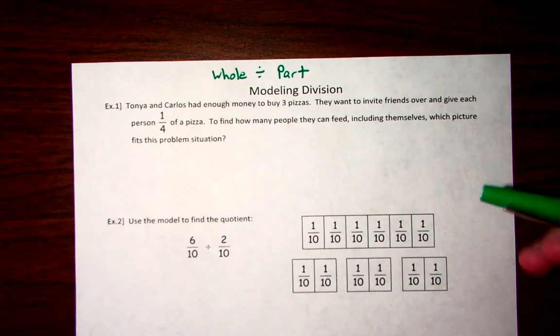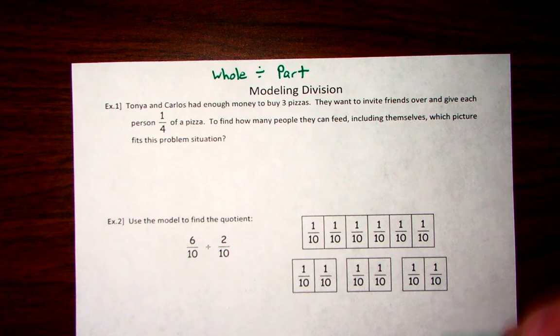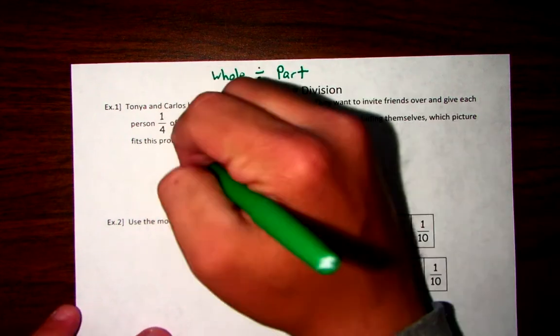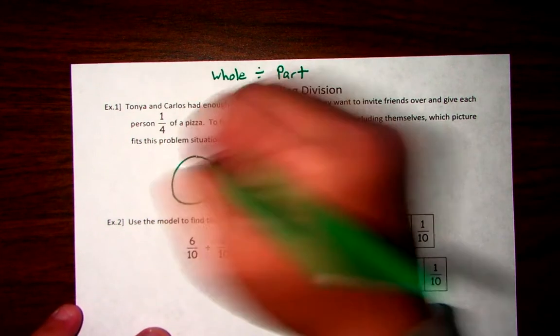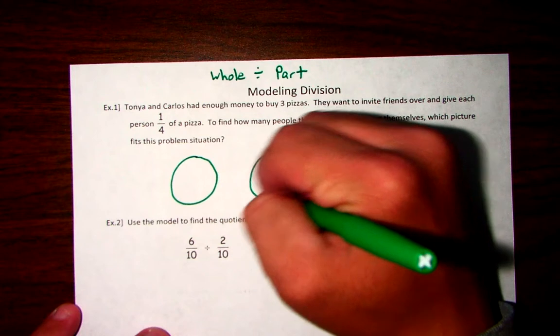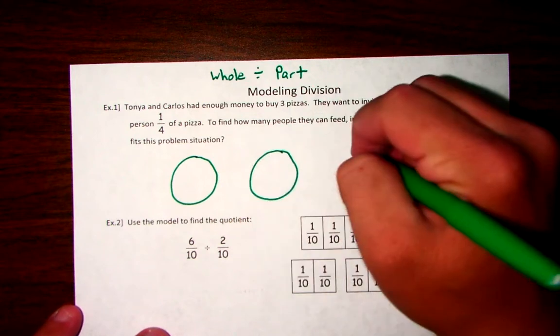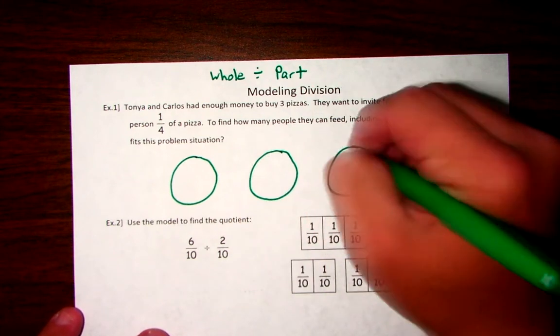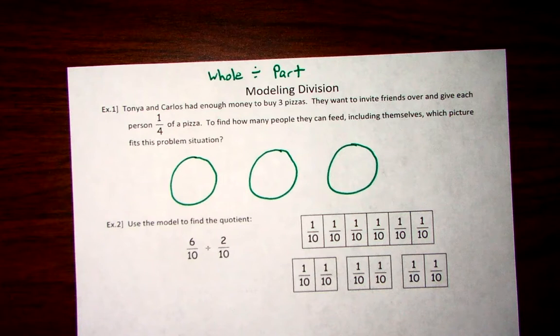Tanya and Carlos had enough money to buy 3 pizzas. Here's my 3 pizzas. Now, I'm a little disappointed. I'm on a diet. I had a breakfast taco this morning. Oh, that's an awesome diet, isn't it?